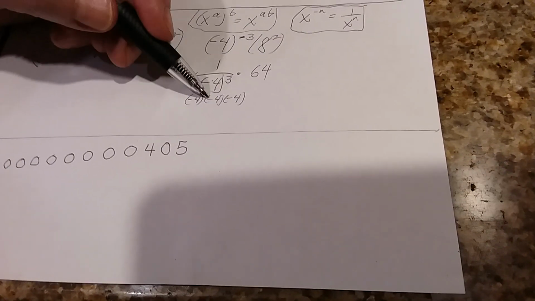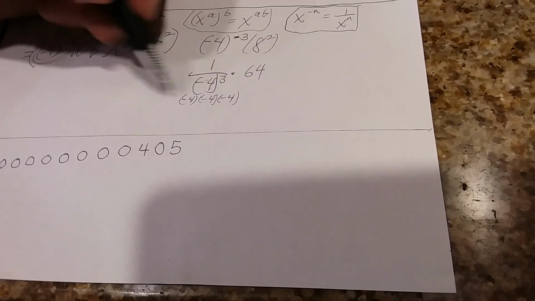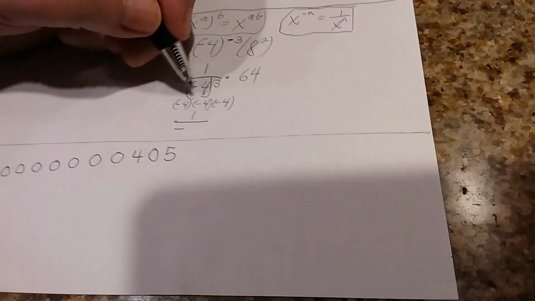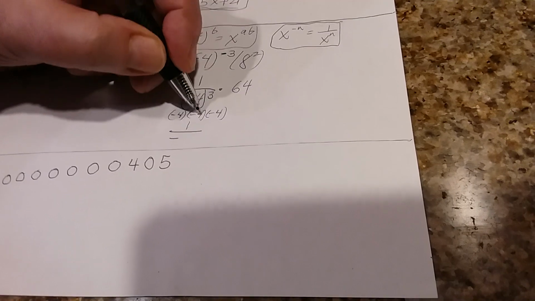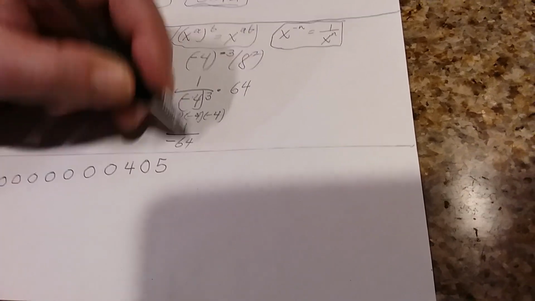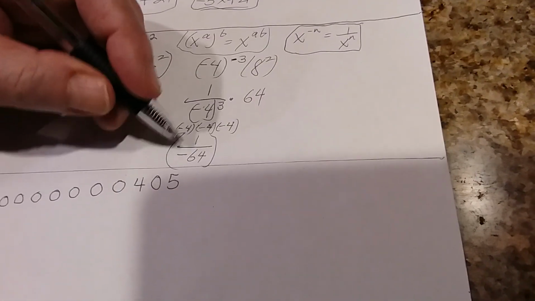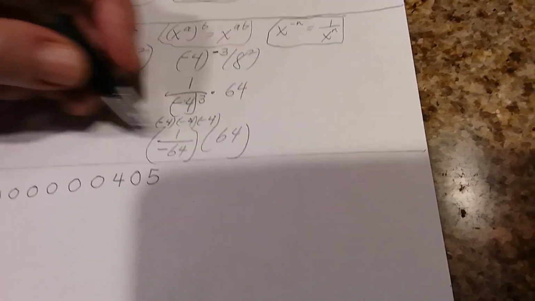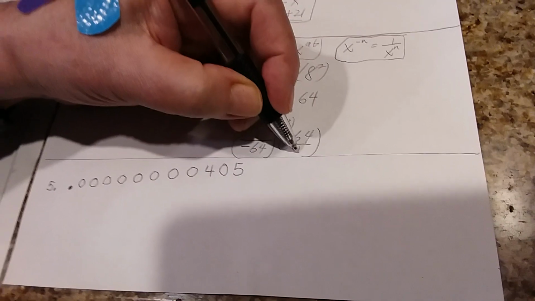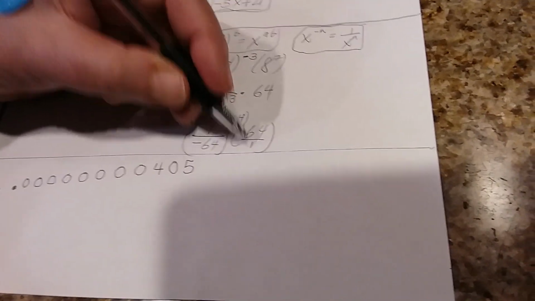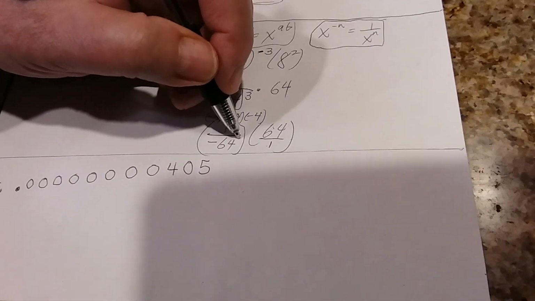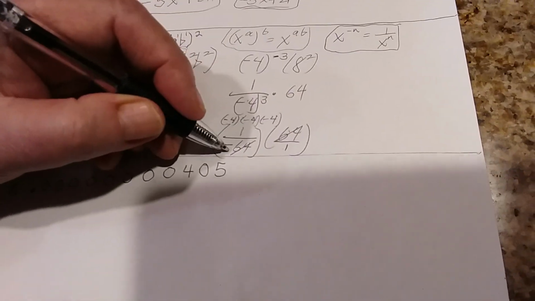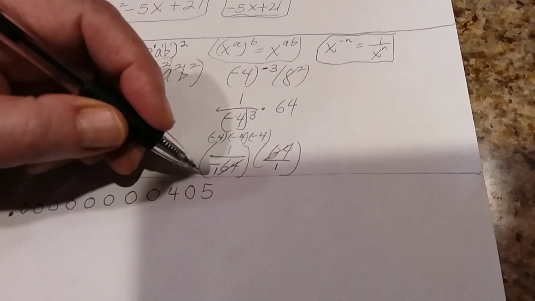Okay, when there's an odd number, as I told you, you could just write a negative or you could just multiply. You'll get -1 over negative, and then 4 times 4 is 16, and 16 times 4 is 64. So we get 1 over -64 times 64. Okay, to finish it, think of this as being over 1, because 64 divided by 1 is 64. When you do that, the 64's cancel. Okay, now notice here, this is really a 1, because 64 into 64 goes 1.